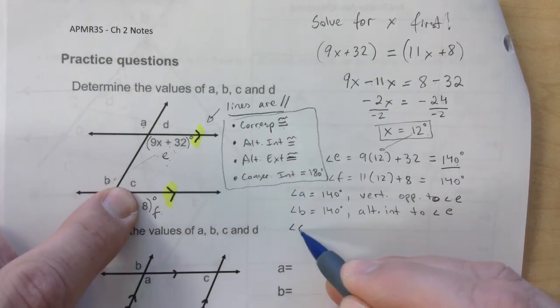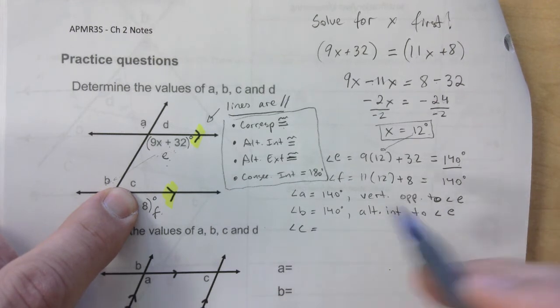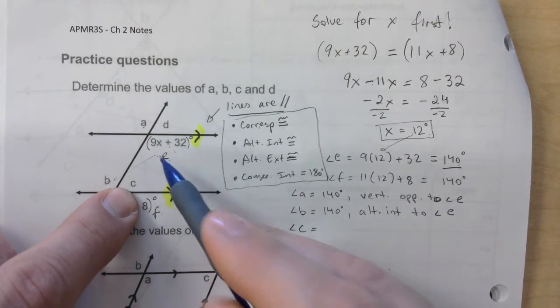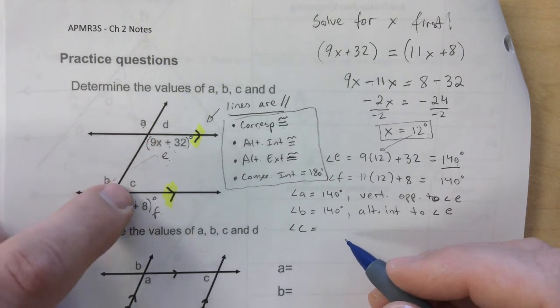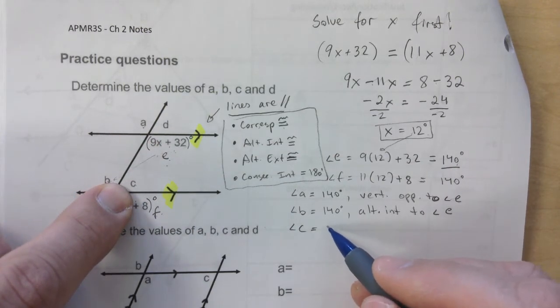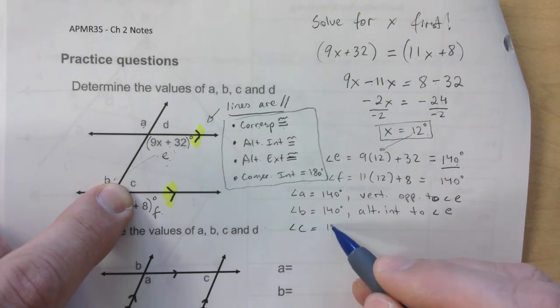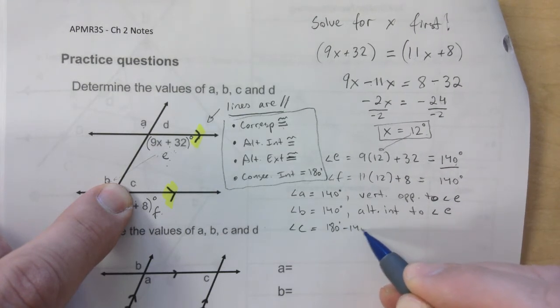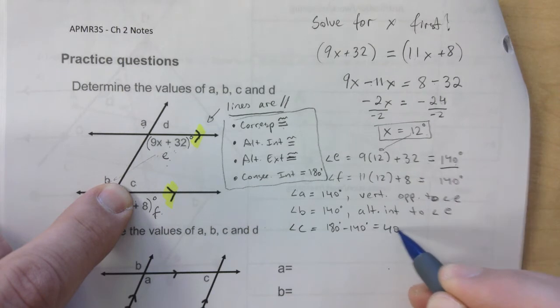Let's do angle C. I will just use different ones, okay? C and E are consecutive interior. C is going to be 180 minus 140, which is 40 degrees.